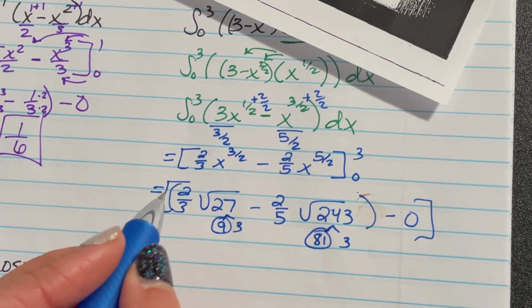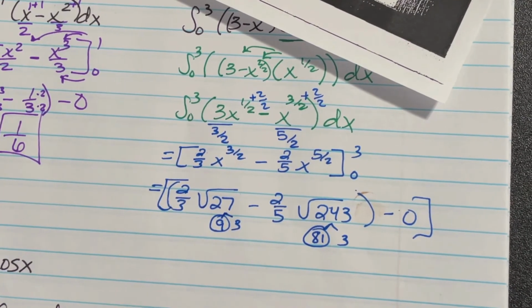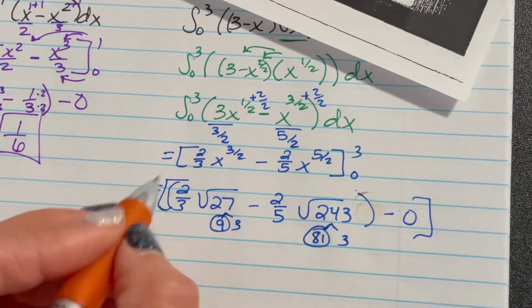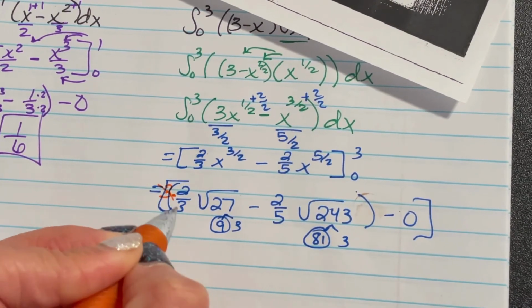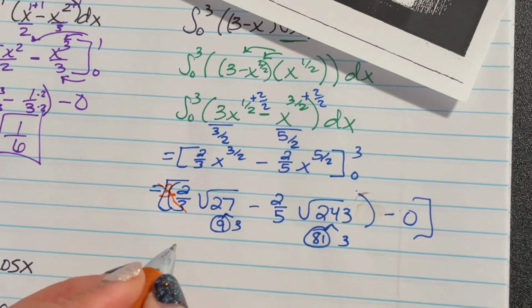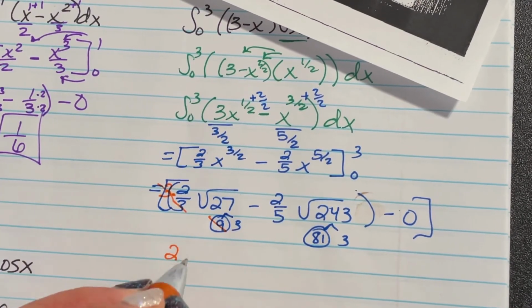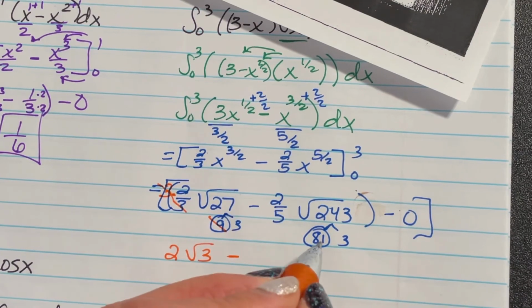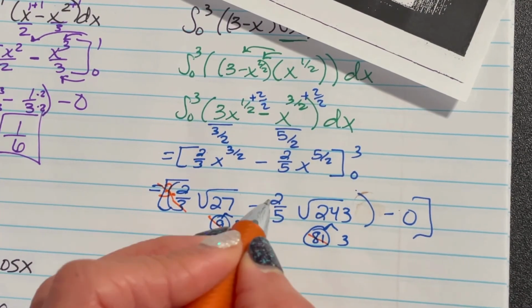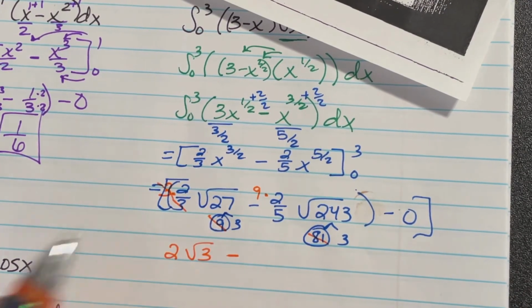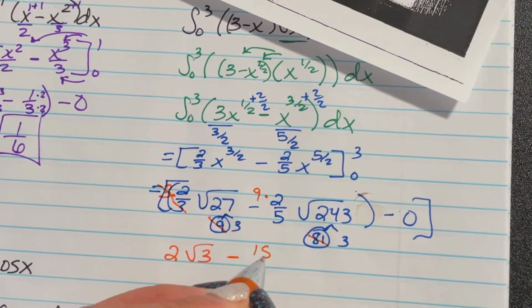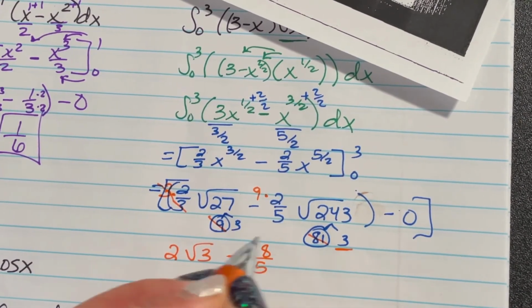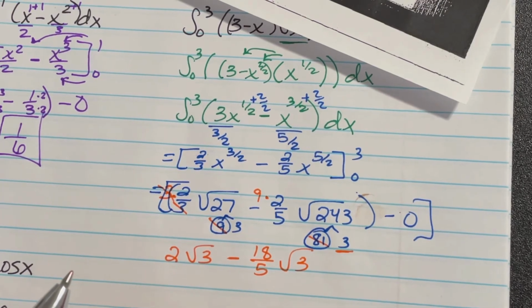A 3 will get to come out. We use a different color to show that. And when that other 3 comes out, it's going to cancel with the 3 in the denominator that's already out there. So it'll be 2 square root of 3. Minus, the square root of 81 is a 9, so a 9 gets to come out. Well, nothing canceled there, it's just an 18/5. This 3 stuck inside, square root of 3.